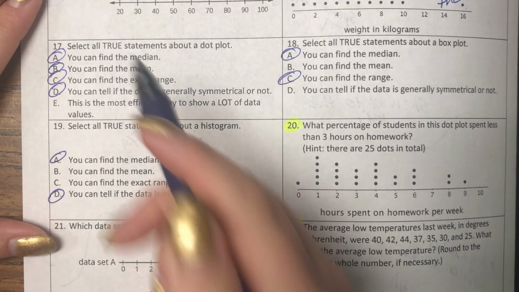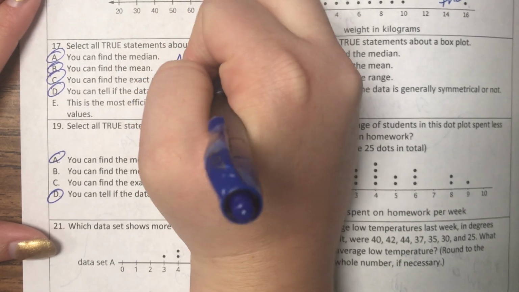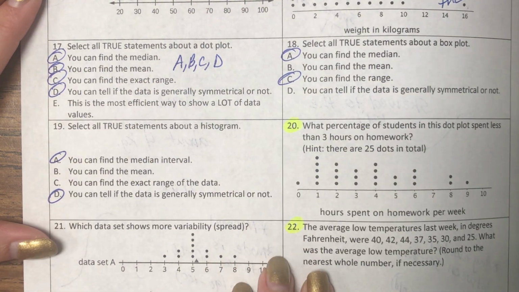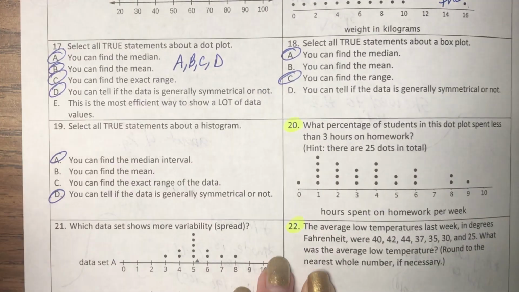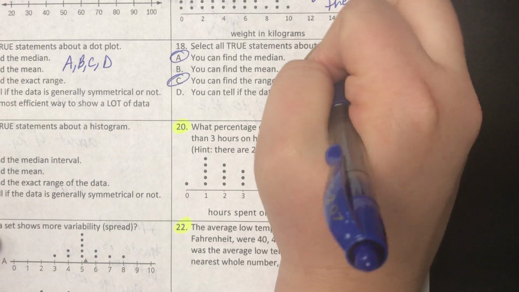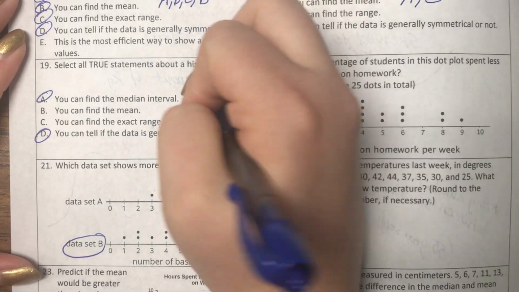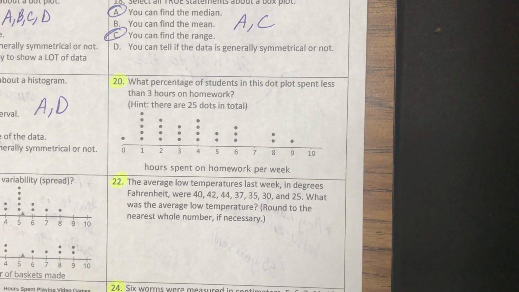17 and 18. So for 17, we've got A, B, C, D. And then for 18, we've got A and C. 19, A and D. For 20, this is another one I wanted to go over.